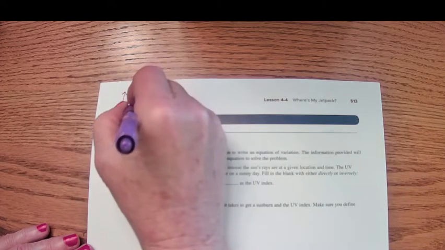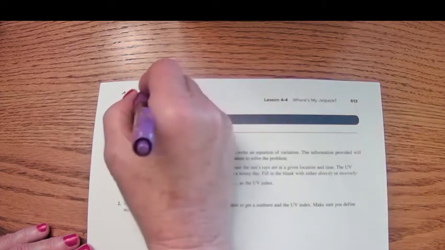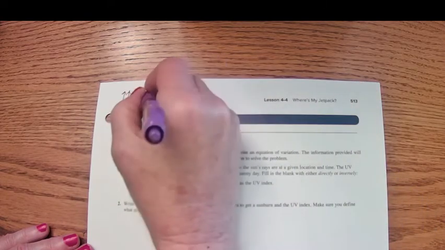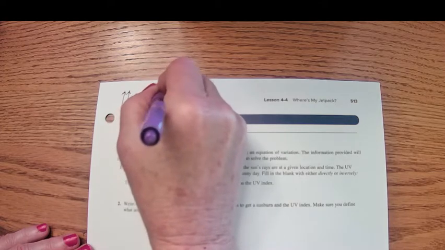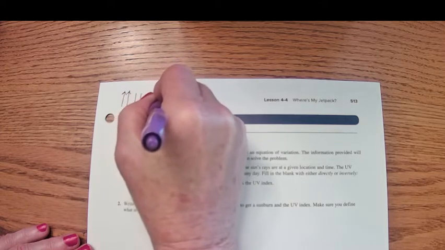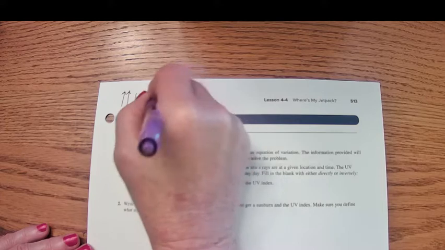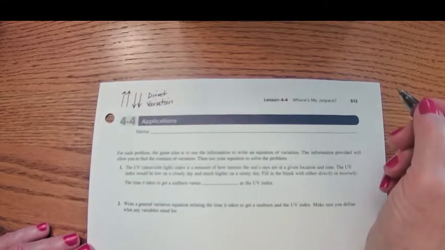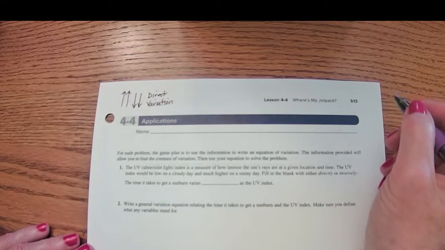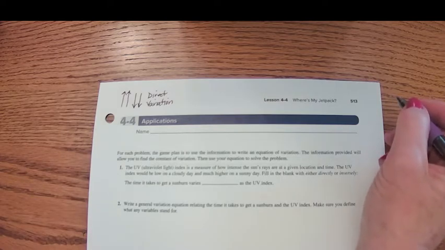As you decrease the amount you eat, your weight will go down. This would be what we call a direct variation. As one value goes up, the other value also goes up. There's a direct link between the two variables.